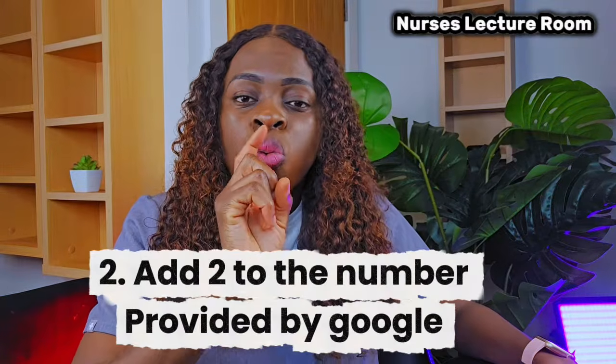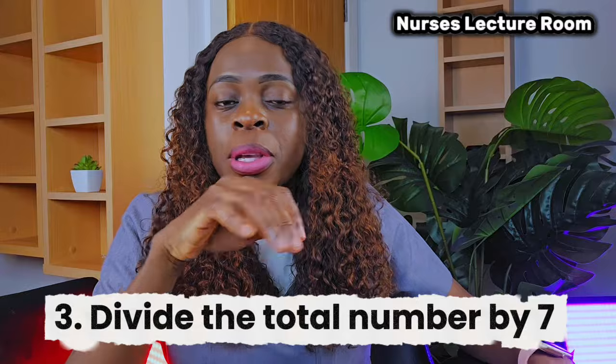When Google gives you the estimate of how many days, the next thing is to add 2, because when Google gives you the answer, it doesn't add the first day and the last day. So you add 2 to the number that Google gives you. For example, Google gives you 60 days in between. If Google gives you 60 days in between, you add 2 to it, which is 62. So when you get that 62, what you need to do is to divide it by 7, because 7 days make 1 week. So when you divide it, you are able to get how many weeks pregnant.